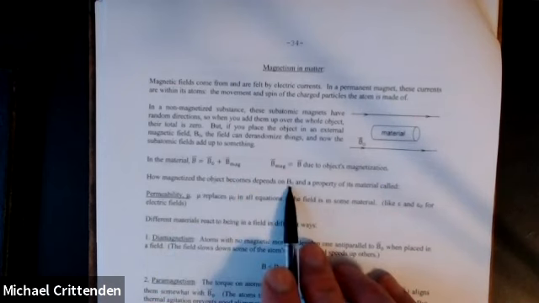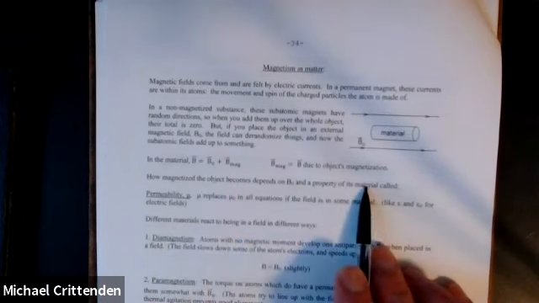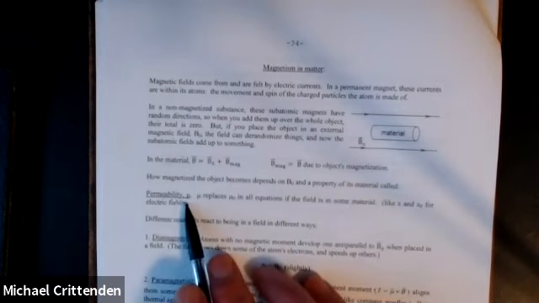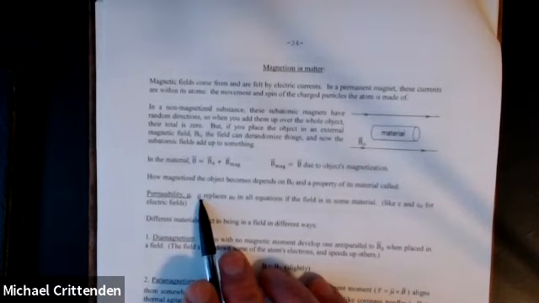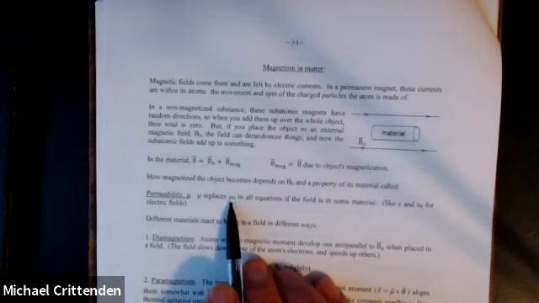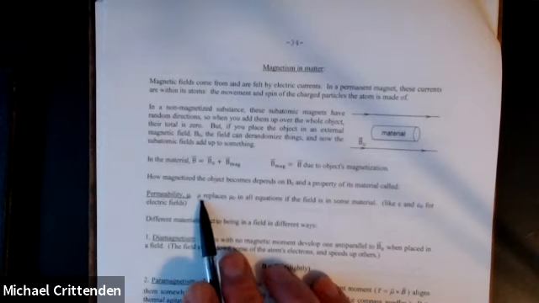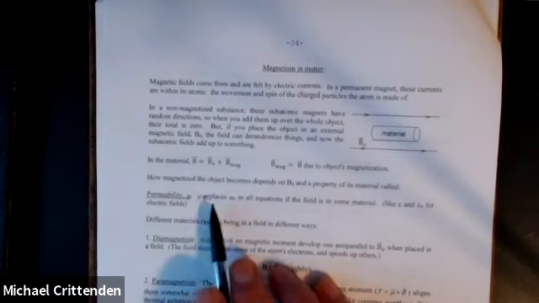So it depends on the background field and a property of the material called its permeability. This is just like when I was talking about electric fields. I said how epsilon replaces epsilon naught anytime the field exists in a material substance. Well, it's the same with the magnetic permeability.